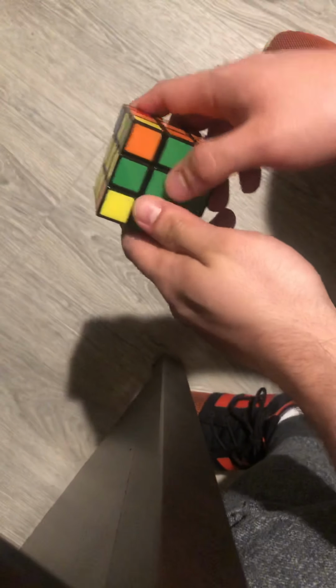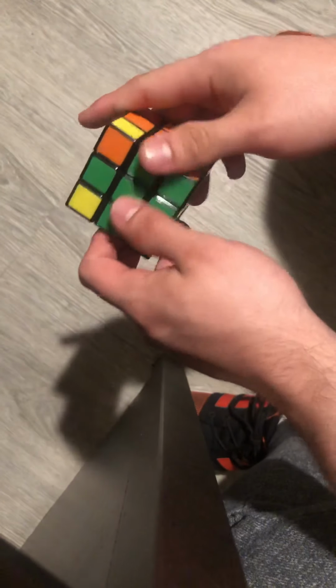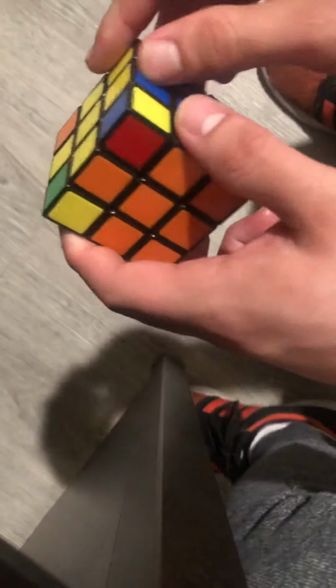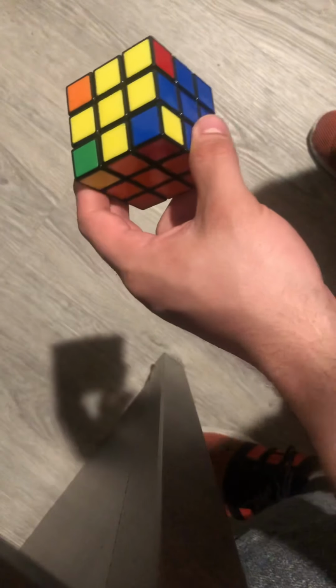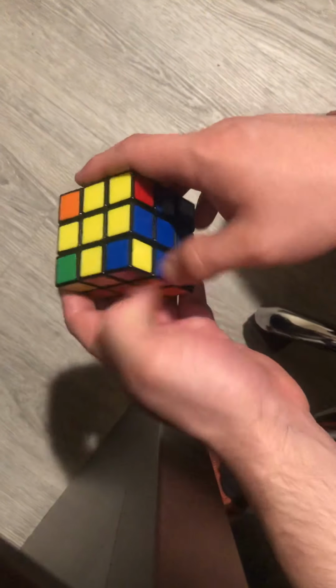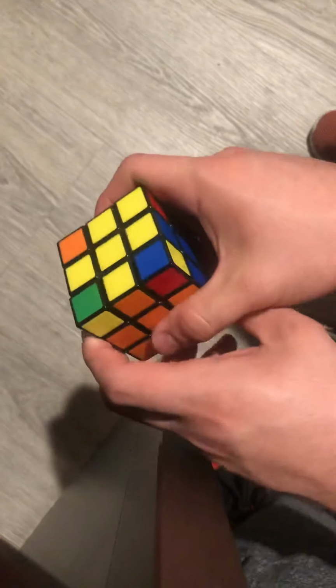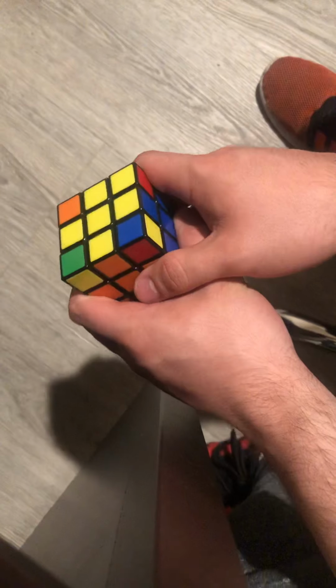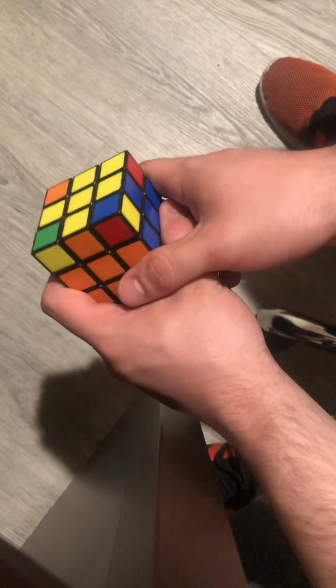Okay guys, now that we have the white face solved, the top and middle layer solved, and we have a yellow cross up here, the next step would be, I'll call it, the placing the corners algorithm. Honestly, it's another algorithm that you have to memorize, but before you apply it, just like every other step, there have to be intuitive steps that you have to know.